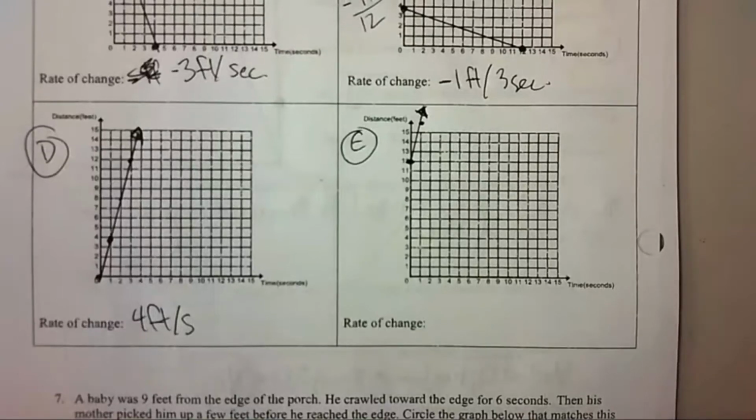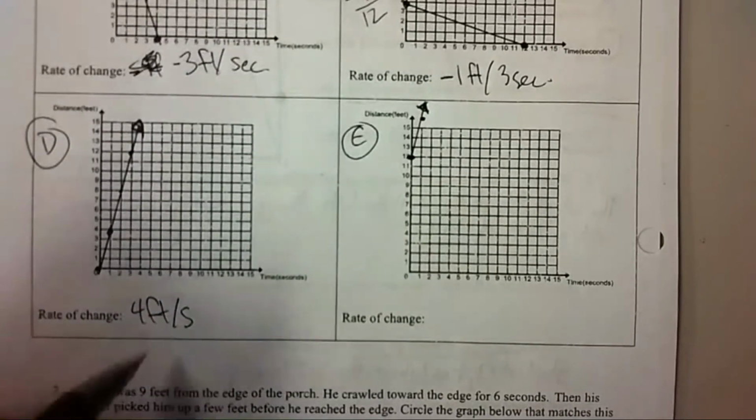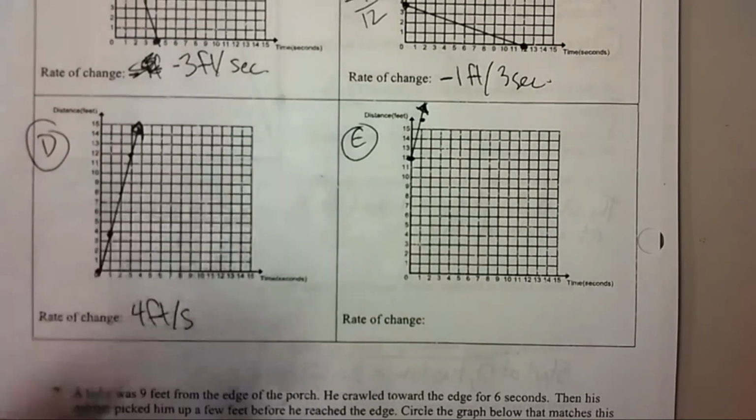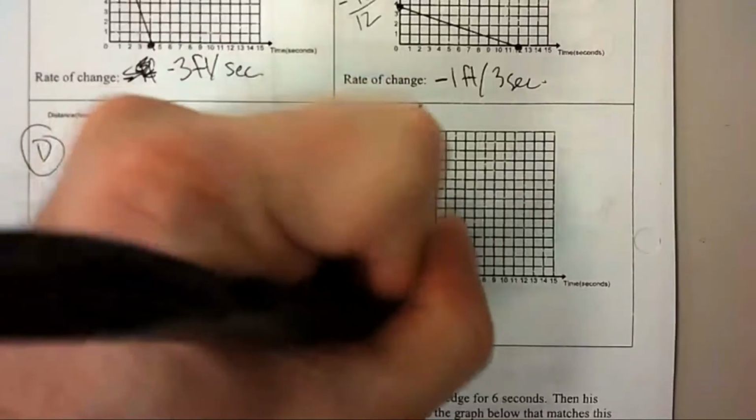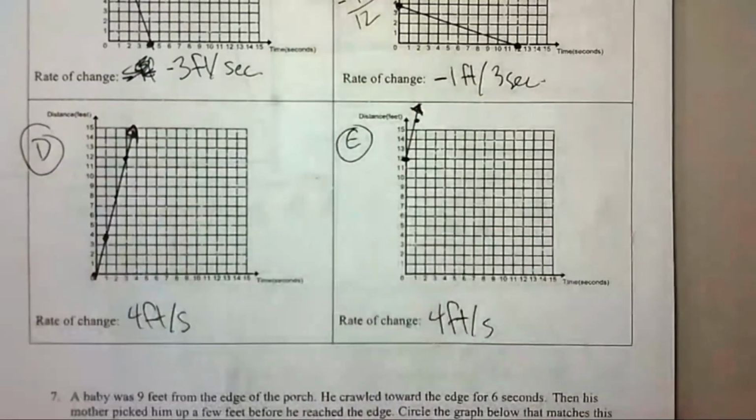Okay, the rate of change, again, for this one, is the same as this one, because it's still running away at the same rate of speed, but they started at different starting points. But it's still the same rate of change, 4 feet per second.